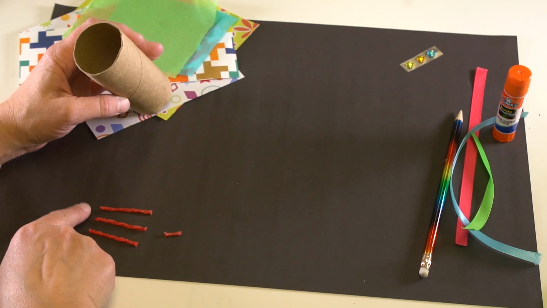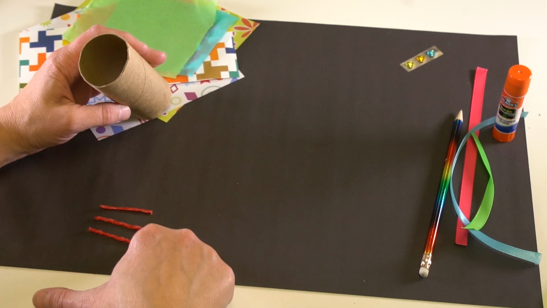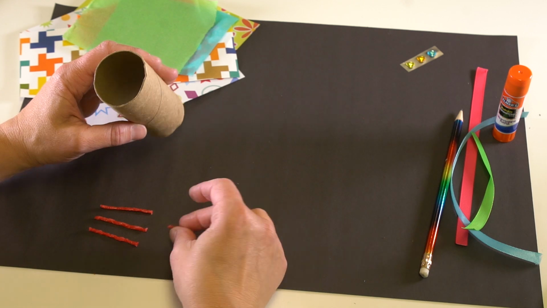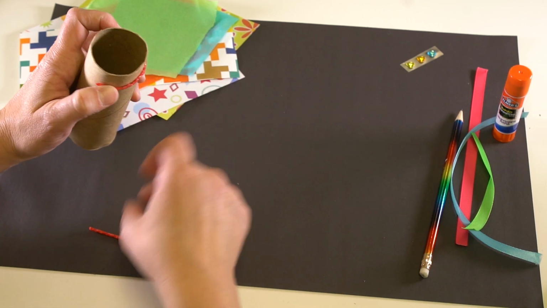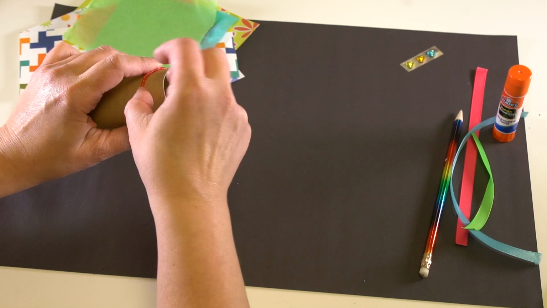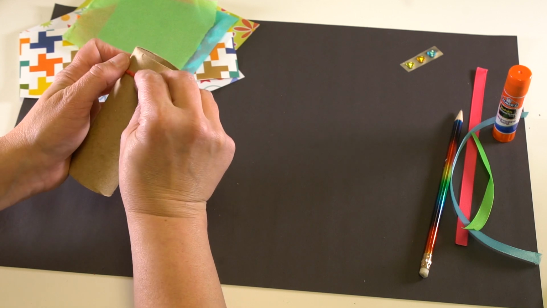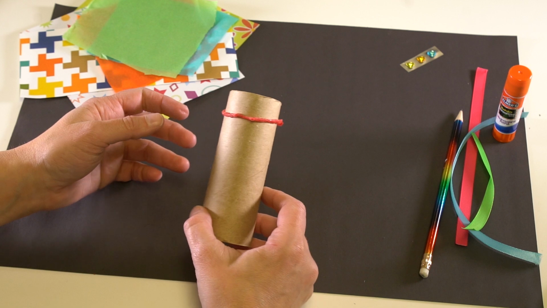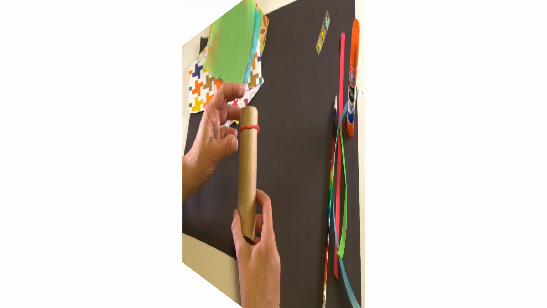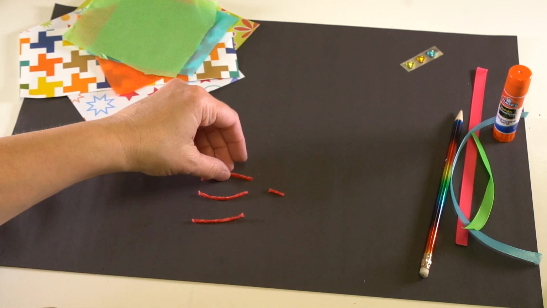Pi is 1, 2, 3, and 0.14, so 3.14. The 14 is just this little tiny bit, and that's the decimal part of pi. We can put it back, and you'll see that it fits around in the circumference again. So you have just proved that pi is 3 and just a little bit more, 3.14.